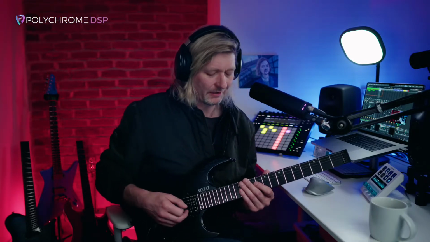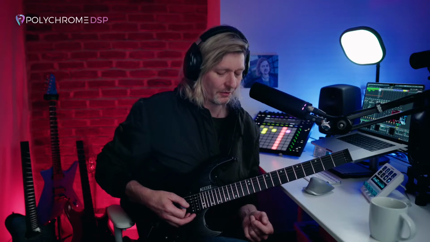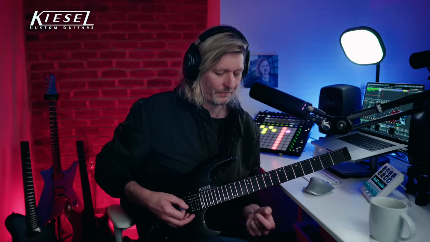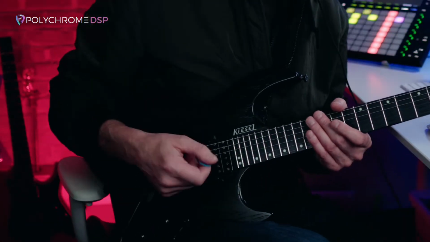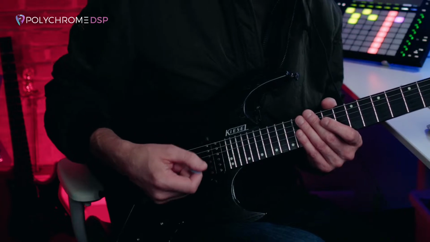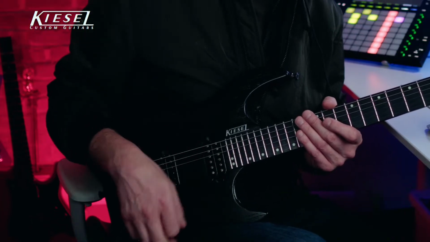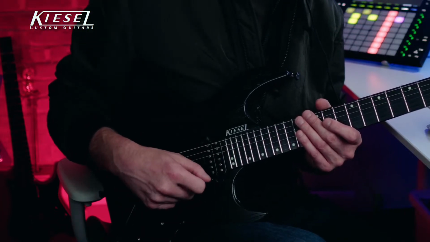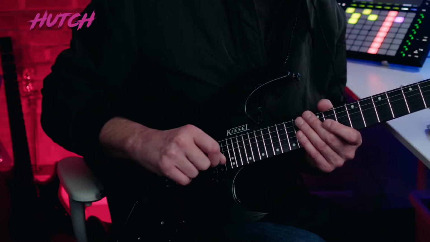The reason I switched everything to economy picking was that combining economy picking and the 3-1-3 means you're not thinking about all the really awkward alternate picking angles you'd have to do.